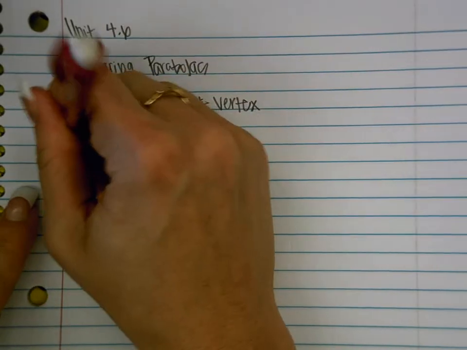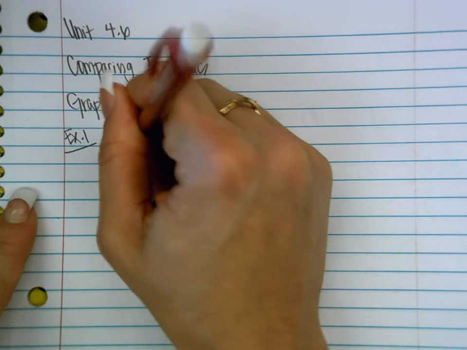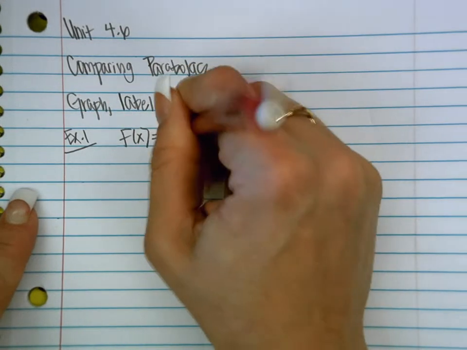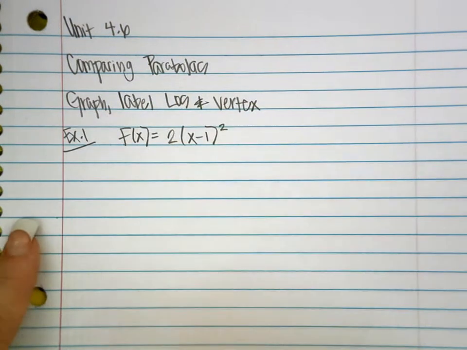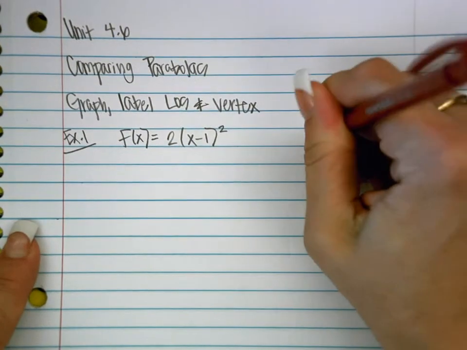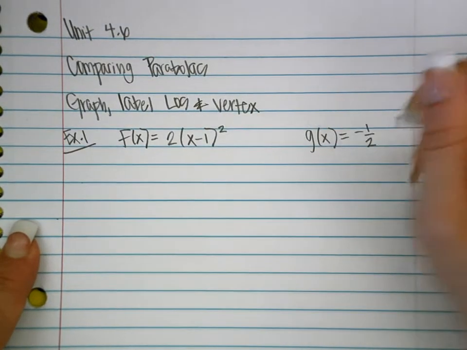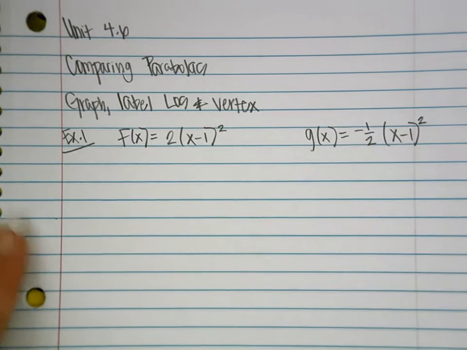So for example number 1, I'm going to give you two different parabolas. The first one is f of x equals 2 times (x minus 1) quantity squared. The second parabola is g of x equals negative 1/2 times (x minus 1) quantity squared.